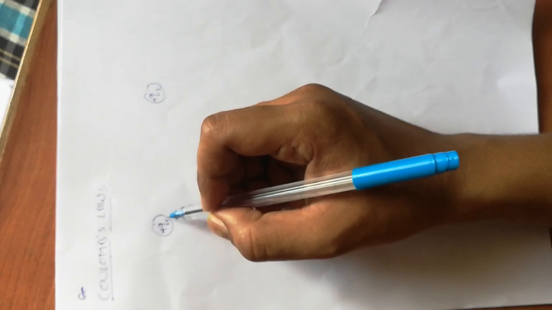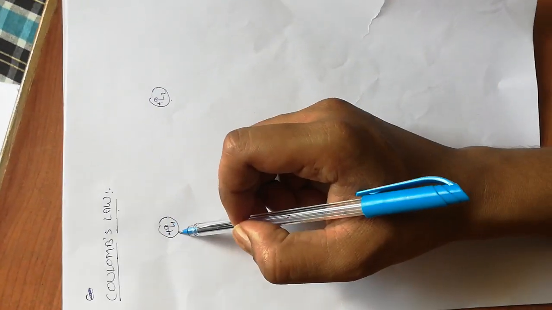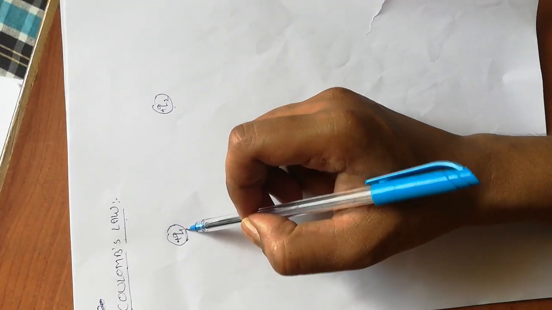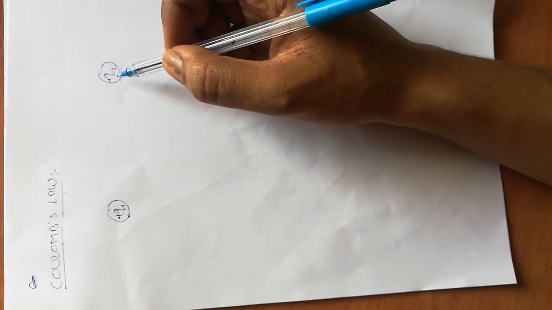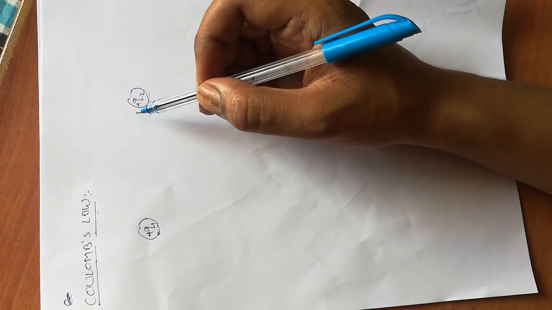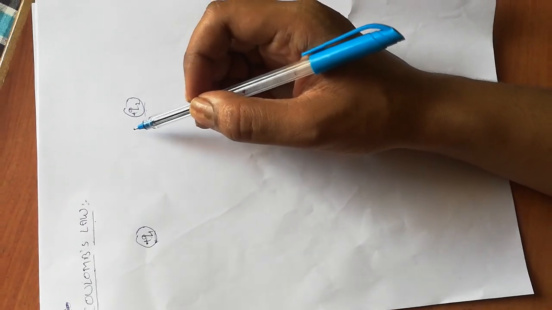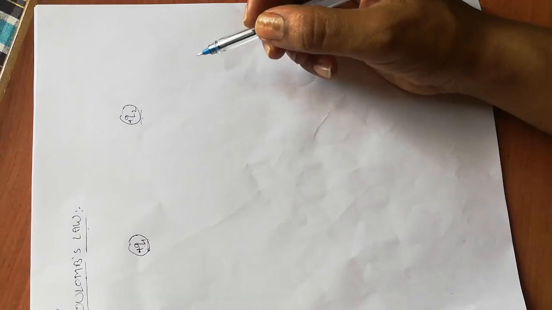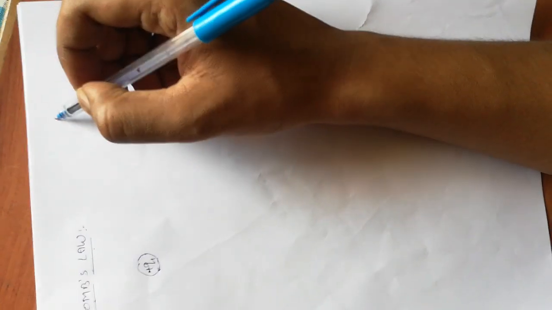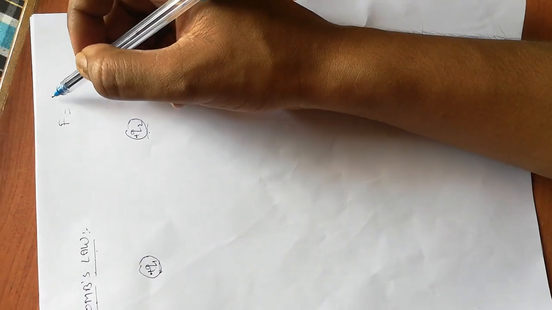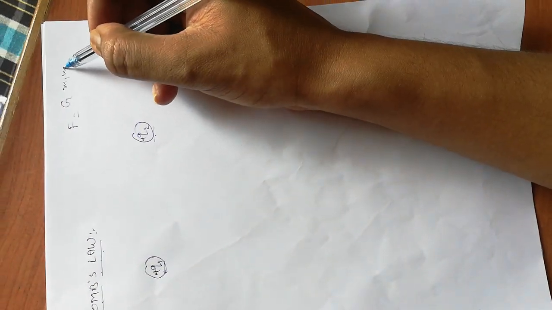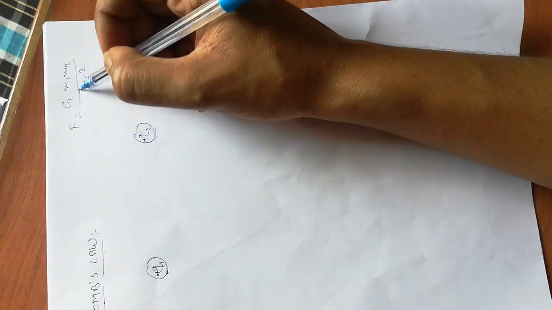Now here what I am saying is, this is a positive charge, and this is also a positive charge. Now how does the attraction force act between these two charges? I think maybe you remember F equal to G m1 m2 by r square.